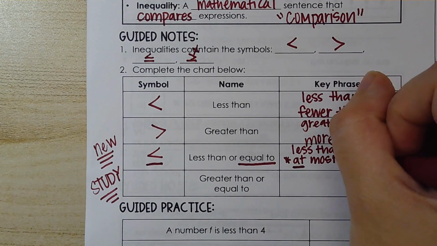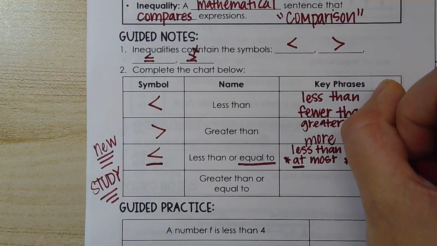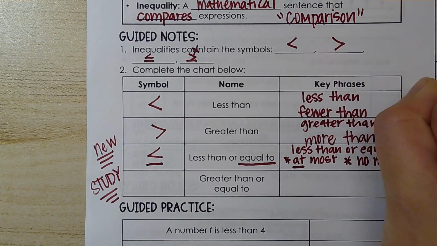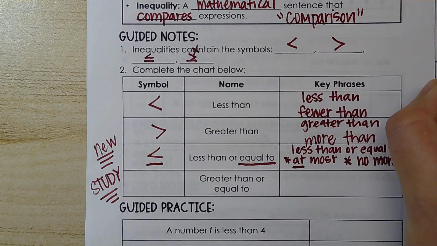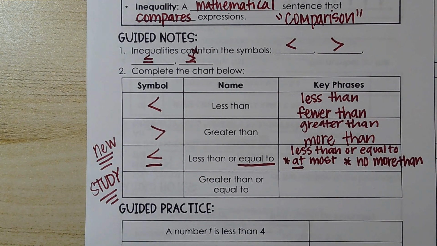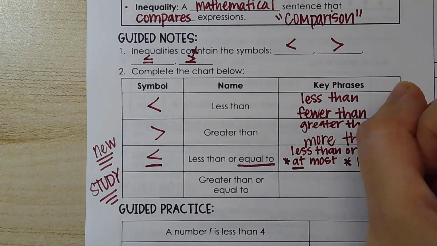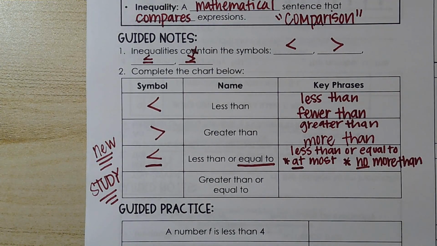All right, so putting another star, it could also say no more than. So it can't go past a certain number. It has to be less than that number or the same as that number. So if it says no more than, it also means less than or equal to.